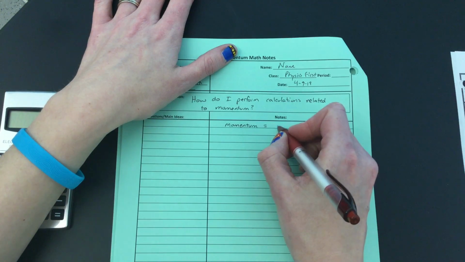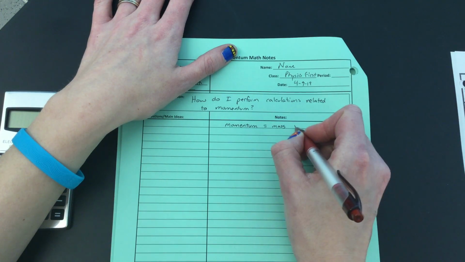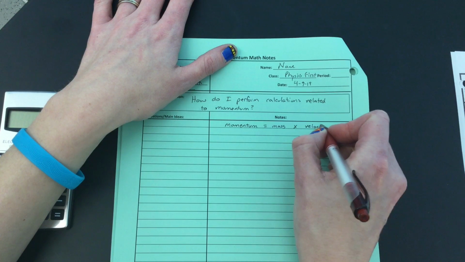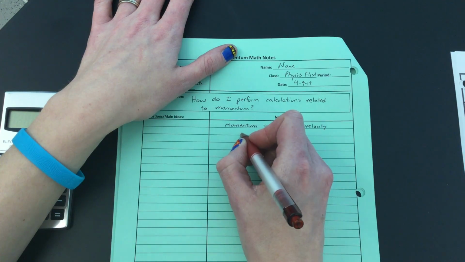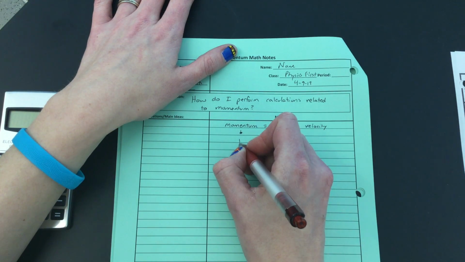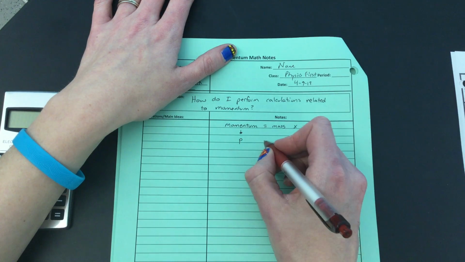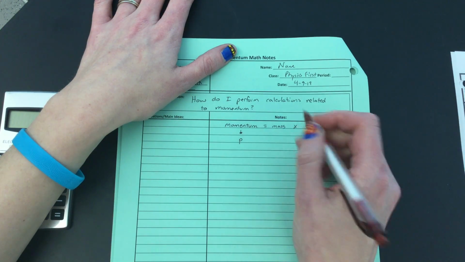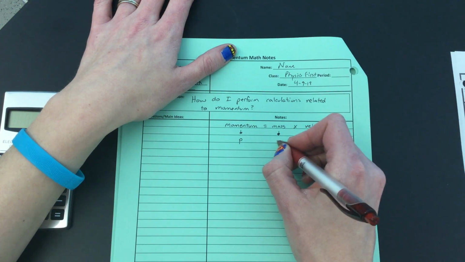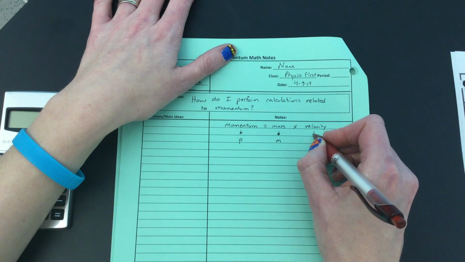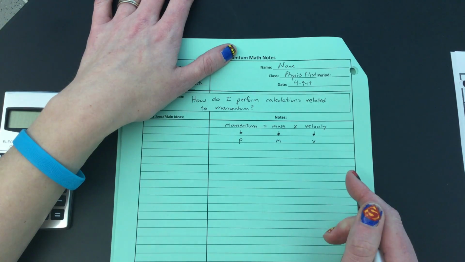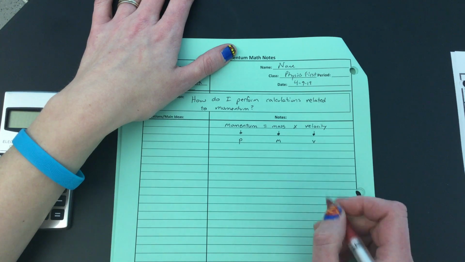Well, conveniently, that's the equation. It's mass times velocity. That's the actual formula. And for momentum, we're going to use the letter P. I know it's weird. That guy Newton, he was the one who came up with the P. He called it something other than momentum, though. For mass, we've used before, we're going to use M, and for velocity, we're going to use V. Okay, remember that velocity includes direction.